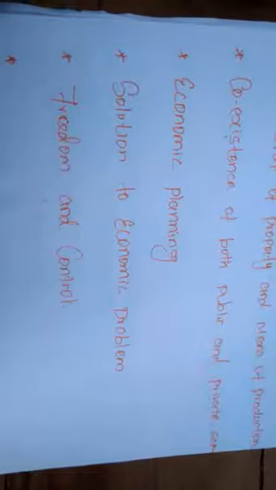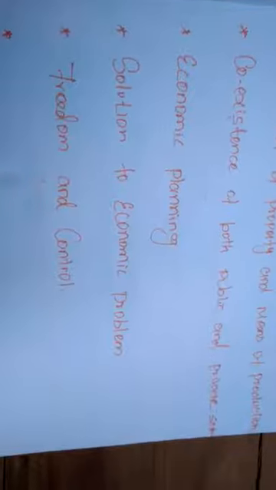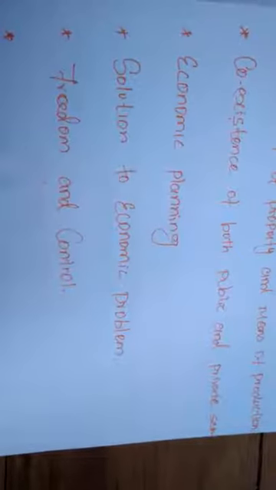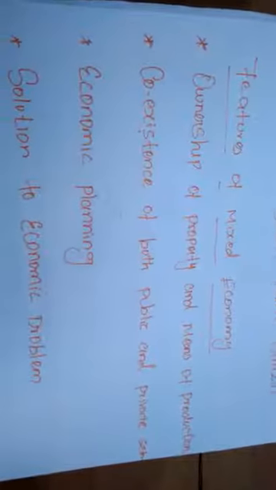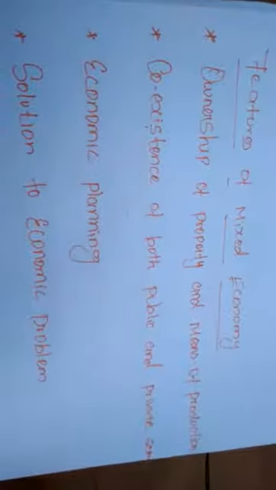For the purpose of attaining economic development, both the private and public sectors go together. In this mixed economy, all the economic planning is done by the central planning authority, so the economic activities and development are created in an efficient way.